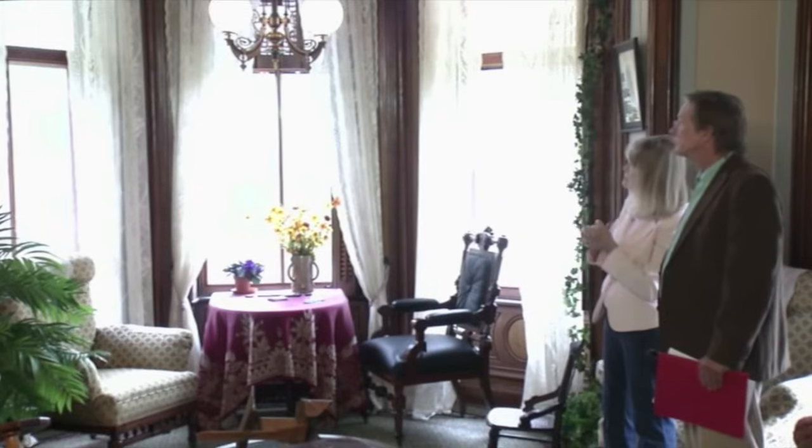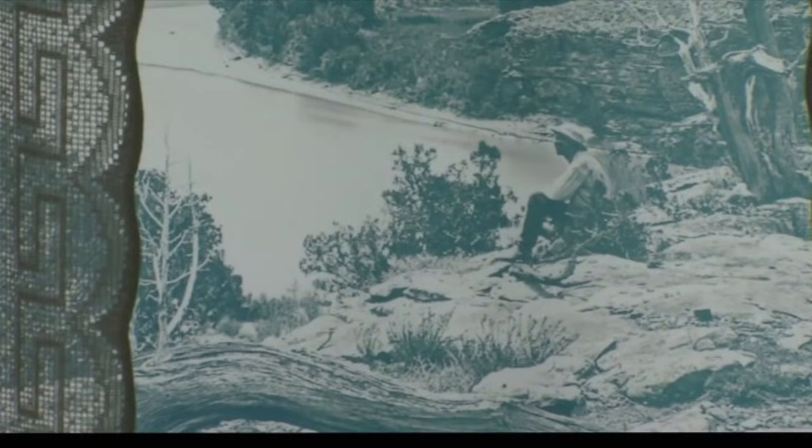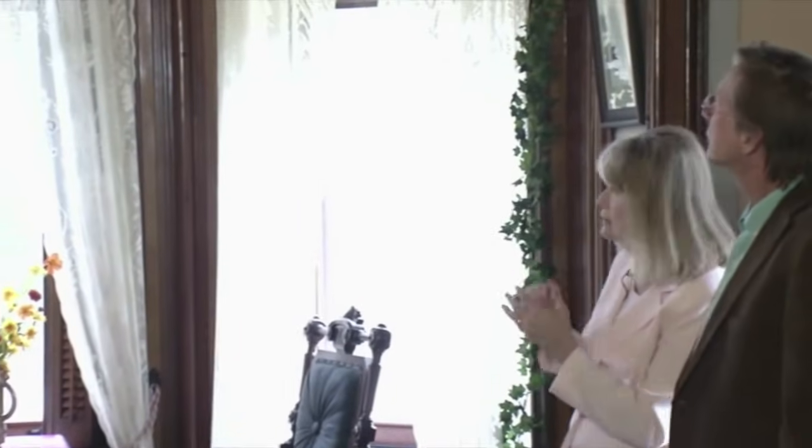There are two photographic plates that are hanging in the windows. They represent the Victorian love of nature that we saw in the hallway, and also the fascination with exploration, because they are actually from the second expedition of John Wesley Powell, who left from Bloomington, Illinois, to explore the West, and he's the first white man to go down the Colorado River and discover the Grand Canyon. A tremendous history represented in these plates.